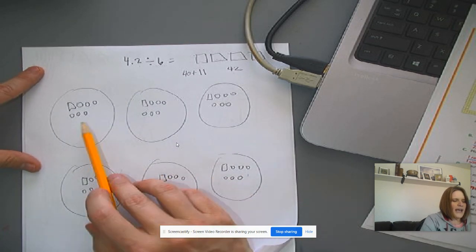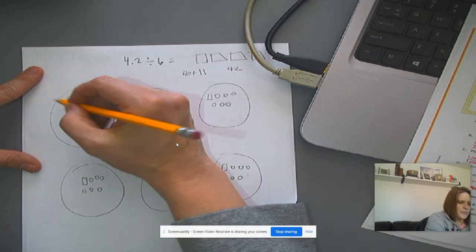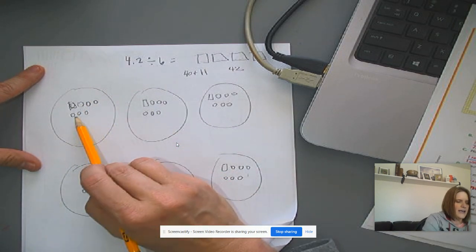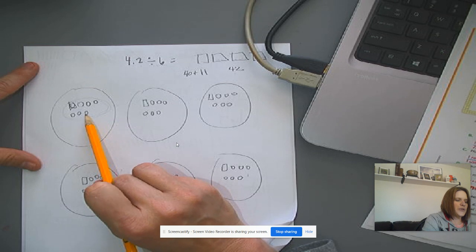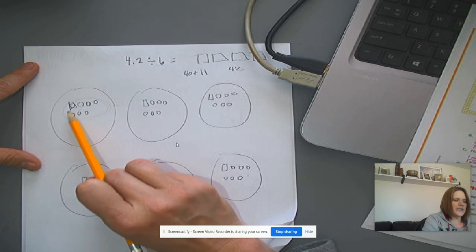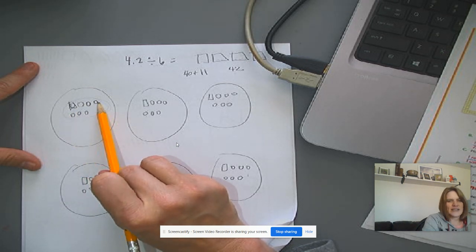Good job. Okay, so each group, and that's a circle. Now what are these circles? They're hundredths. So each group has 1, 2, 3, 4, 5, 6, 7.